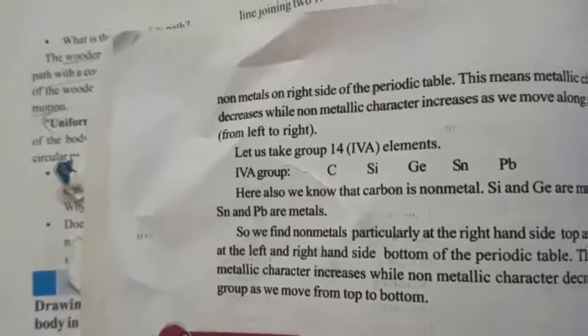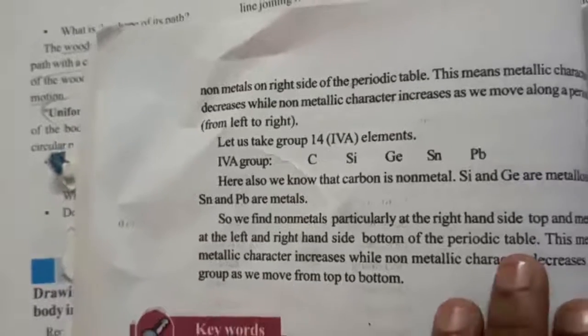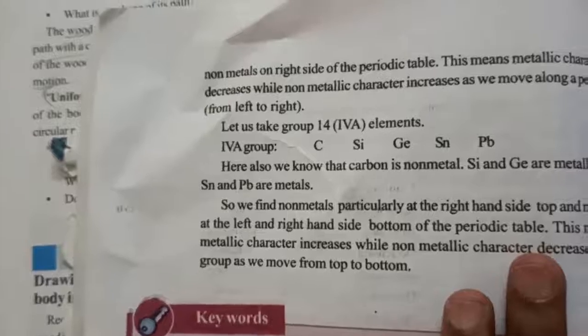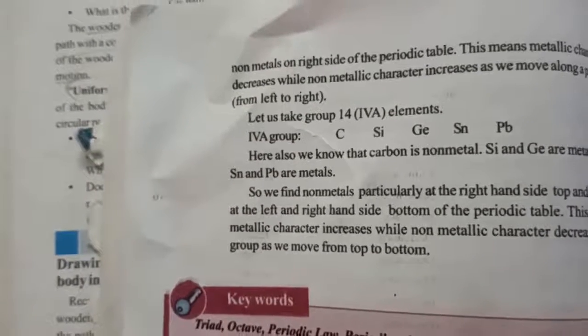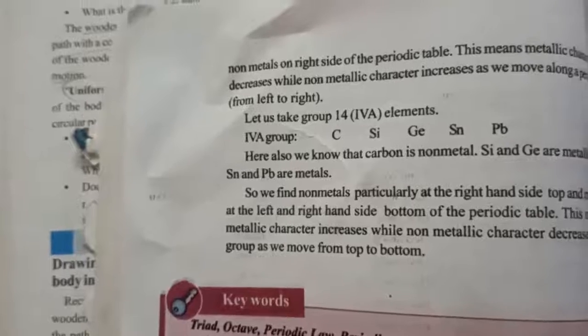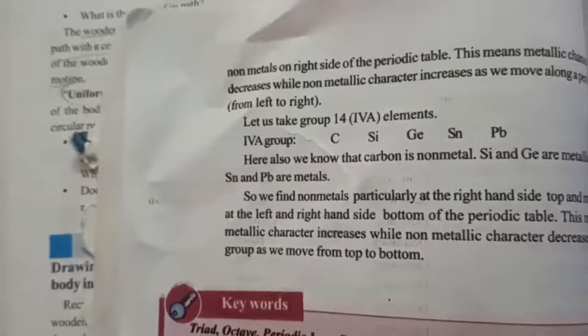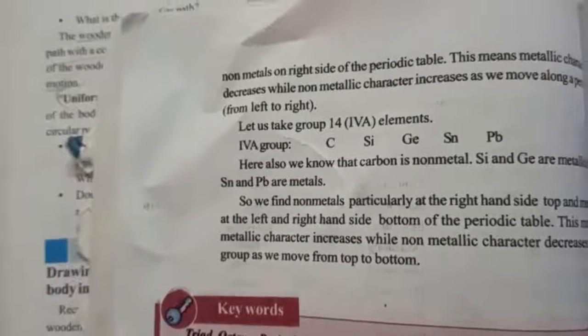Understand this one. Carbon is a non-metal, silicon and germanium are metalloids. So here we find non-metals particularly at the right hand side, top of the periodic table, and metals at the left and right hand side, bottom of the periodic table.